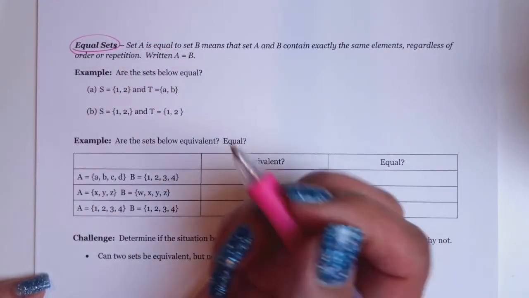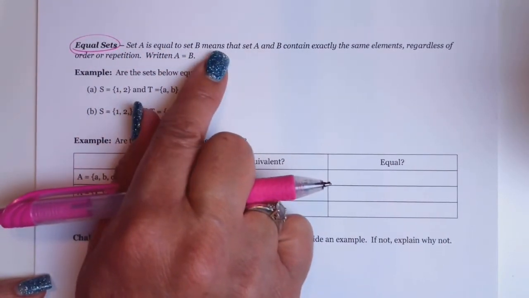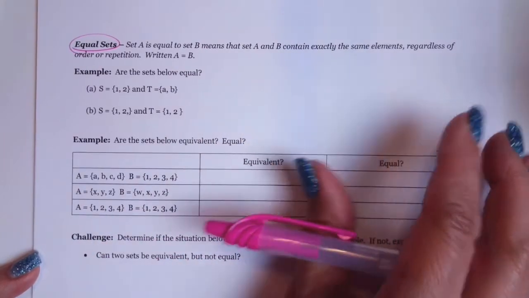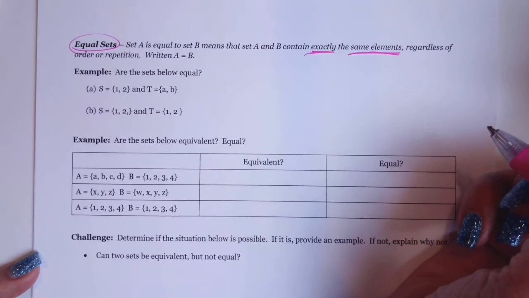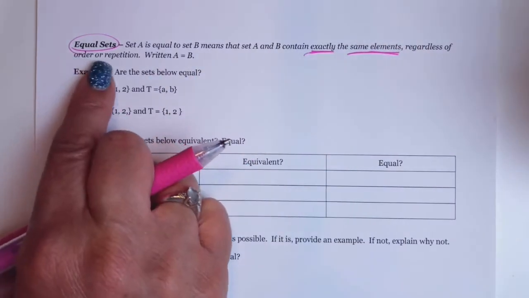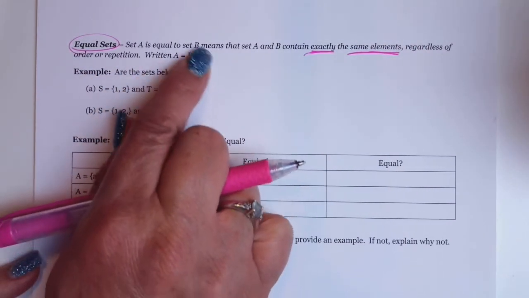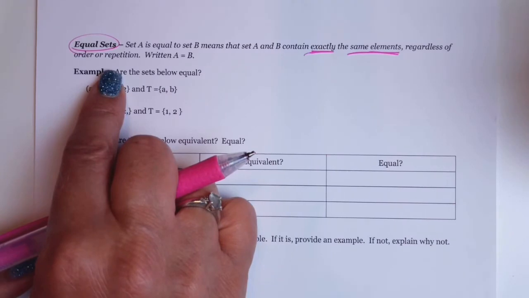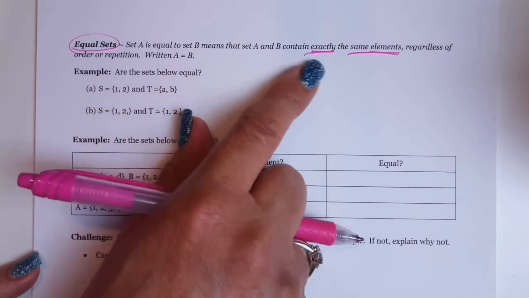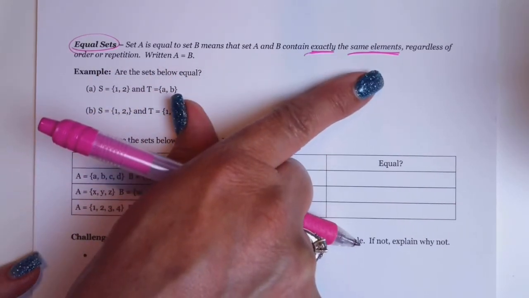Equal sets. Set A is equal to set B means that A and B contain exactly the same elements, regardless of order or repetition. So we would write set A equals set B. Equivalent meant that the cardinal number is the same. Equal means that they contain exactly the same elements.